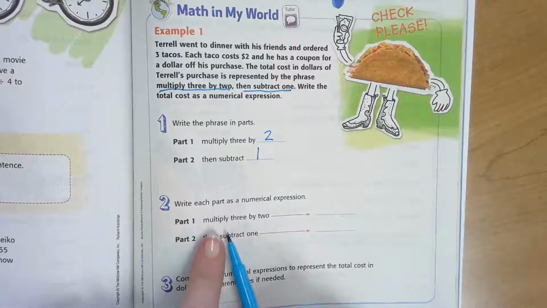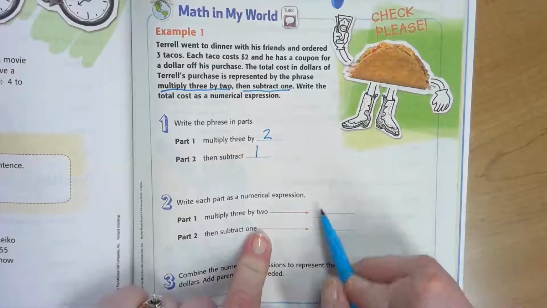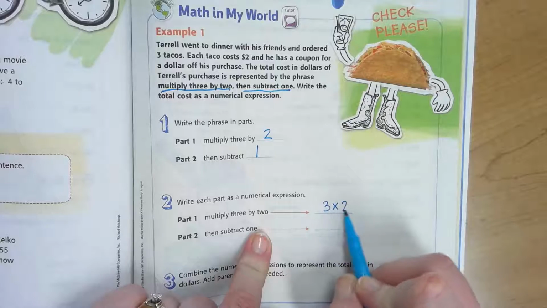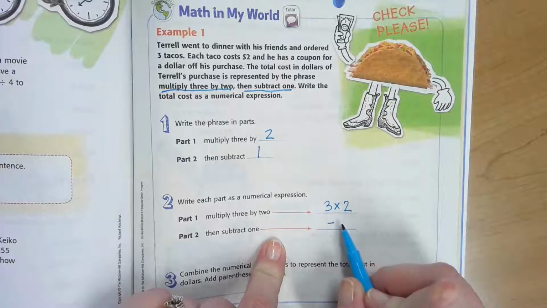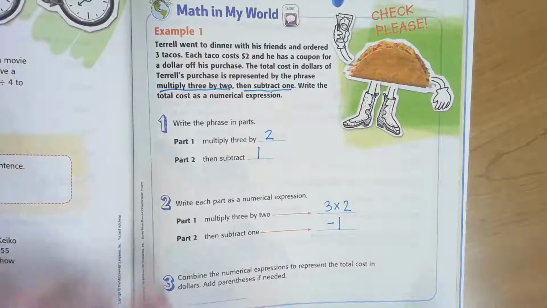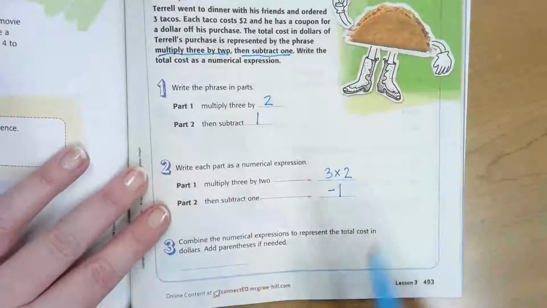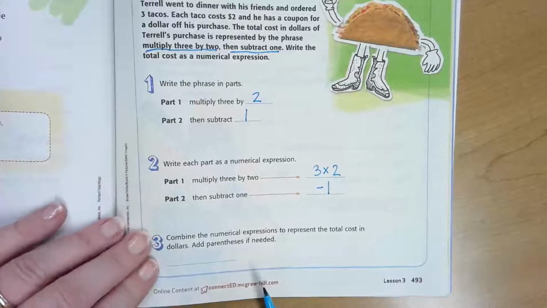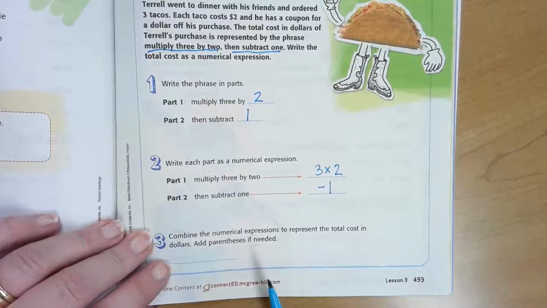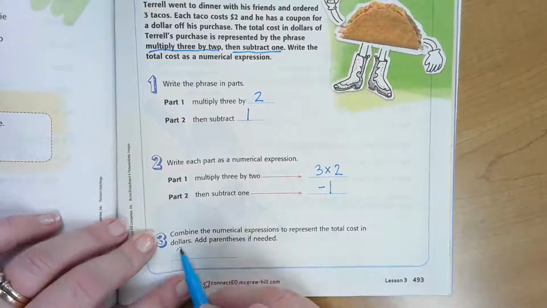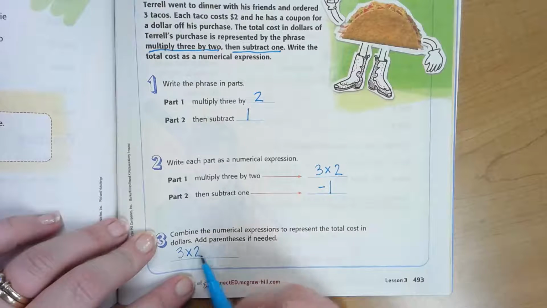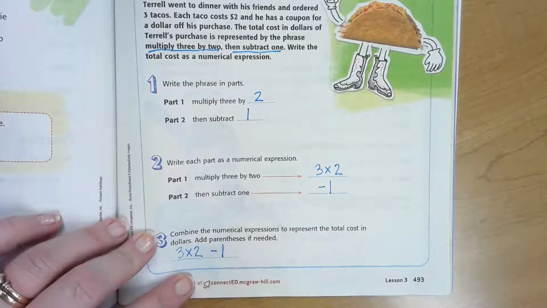If we multiply 3 by 2, that's 3 times 2. Then subtract 1 means we're going to minus 1. Then the bottom part says combine the numerical expressions to represent the total cost in dollars. Add parentheses if needed. So we're going to say 3 times 2 minus 1.